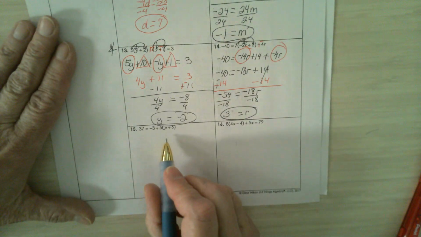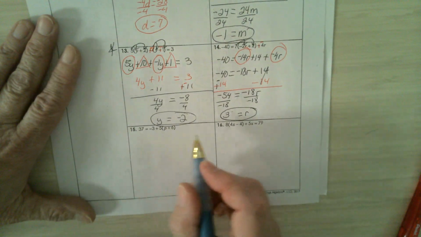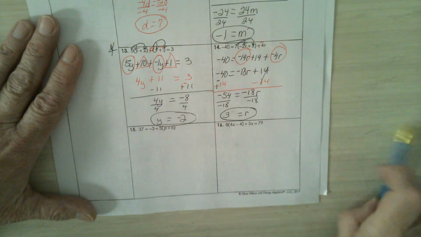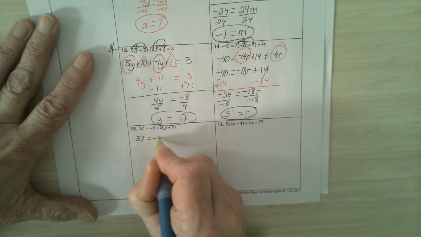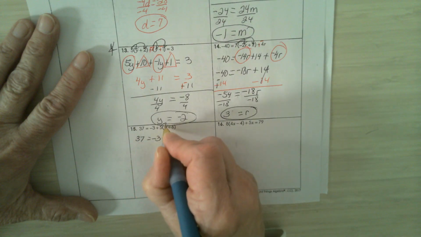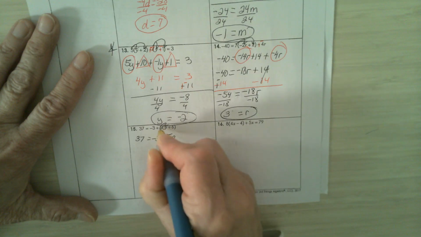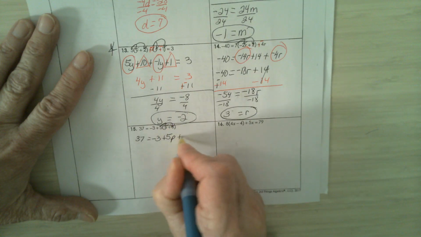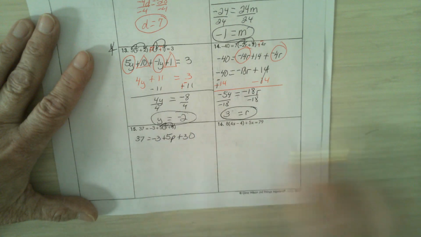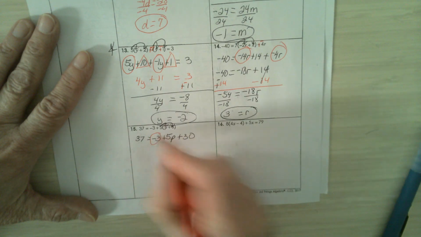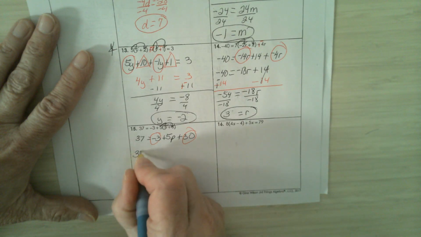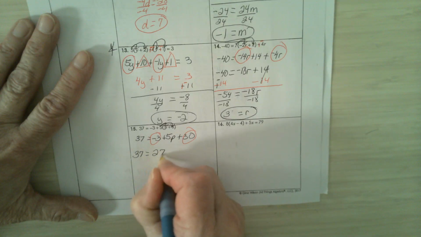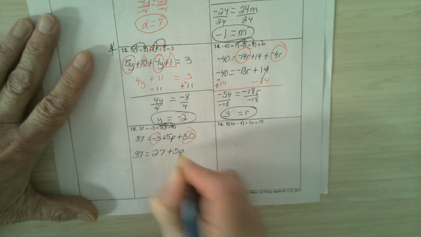Another one. Oh, we can't do the shortcut. We've got another term. Okay, so 37 equals negative 3 plus 5 times p is 5p. 5 times 6 is 30. Combine your like terms. Negative 3 plus 30 is 27. 37 equals 27 plus 5p.